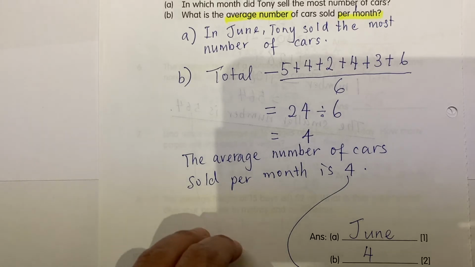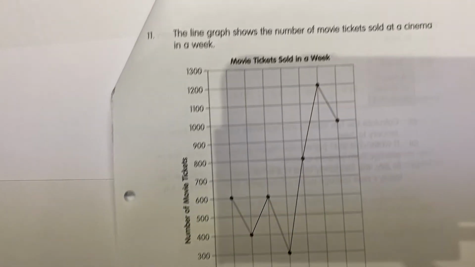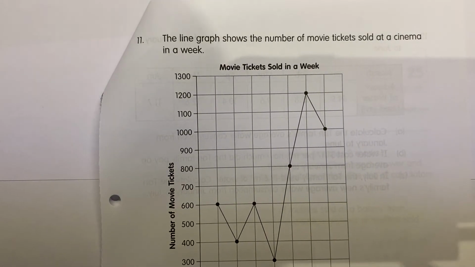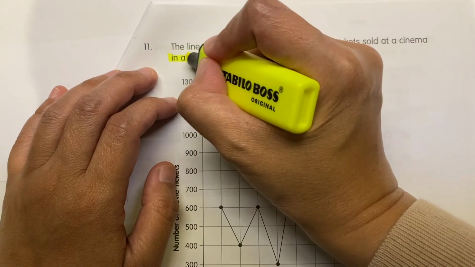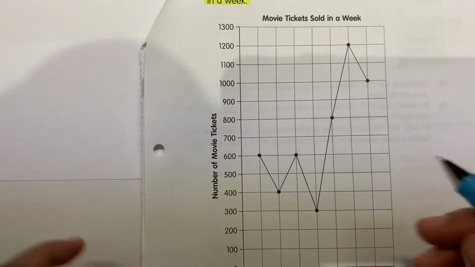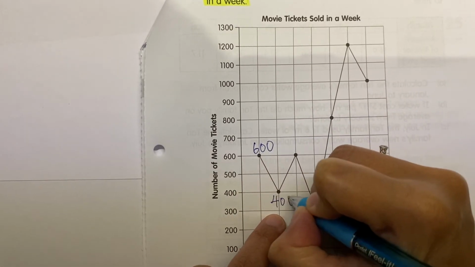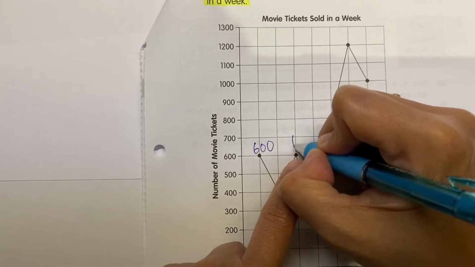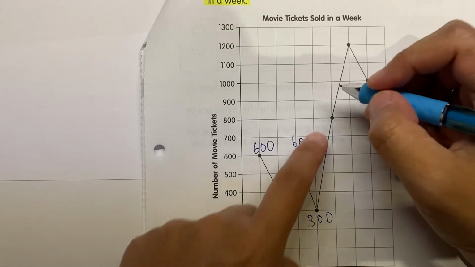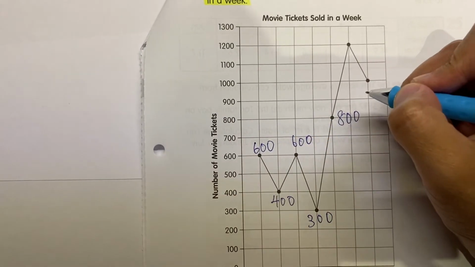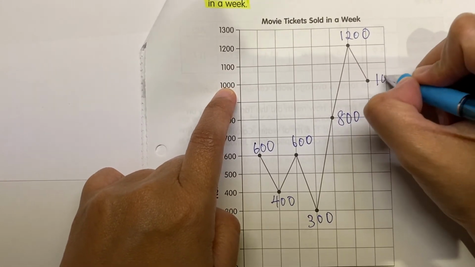Now let's move on to question 11. Okay, right here. The line graph shows the number of movie tickets sold at a cinema in a week. So in 1 week, all right? So you have on Monday, that's 600. On Tuesday, 400. On Wednesday, it's another 600. On Thursday, it's 300. On Friday, it's 800. On Saturday is 1,200, and on Sunday is 1,000.